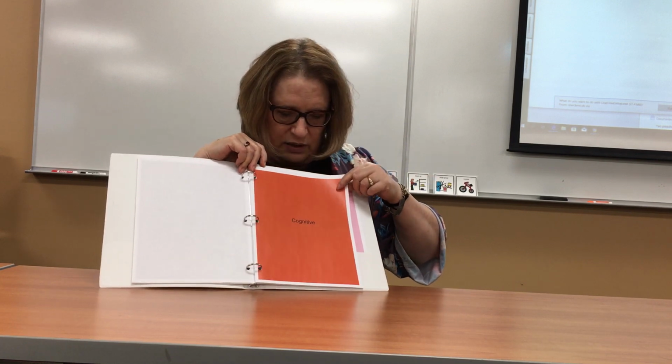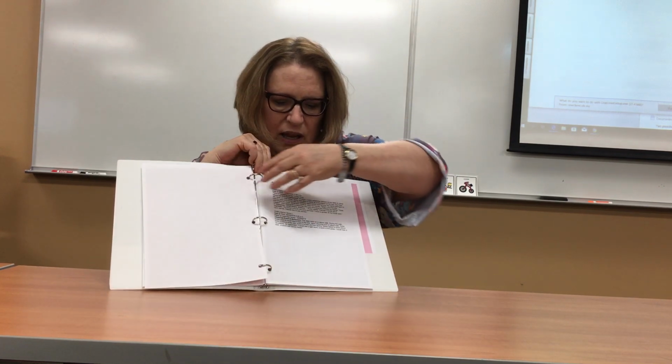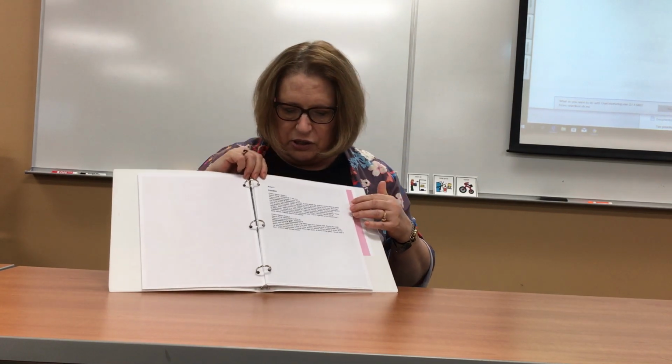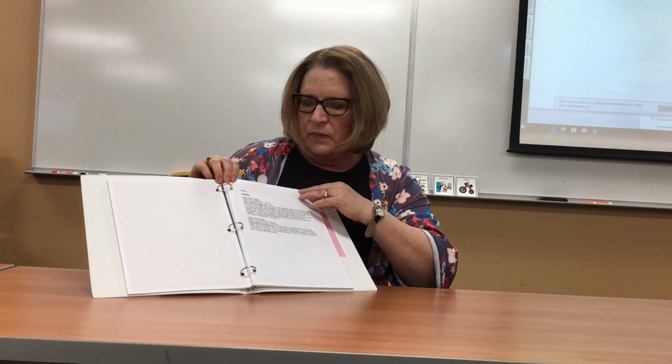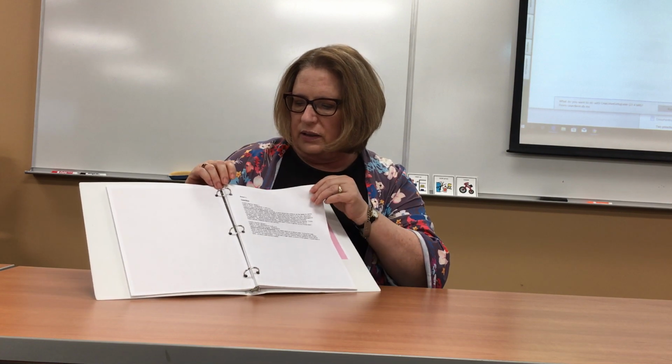The second section she has is cognitive. Any questions on the motor? No. Cognitive is the next section. And again, start with 2 anecdotes. You need 2 anecdotes, at least 2 in each of the 4 areas. So she has her 2 cognitive anecdotes.